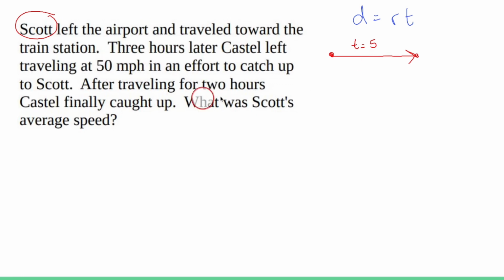So let's take a look at the other guy, and let's take a look at his situation. Okay, he left 3 hours later. So they leave from the same exact spot. He's traveling at 50 miles an hour, so we have a rate for him, and his rate is 50 miles per hour. In an effort to catch up to Scott, after traveling for 2 hours, he caught up. So this is what we know. His time was 2 hours, his rate was 50, and his distance that he traveled was the same. So these guys have the same exact distance.